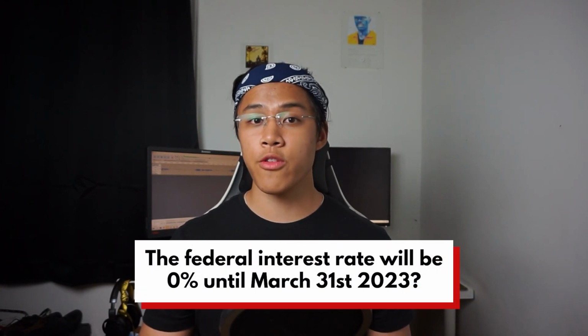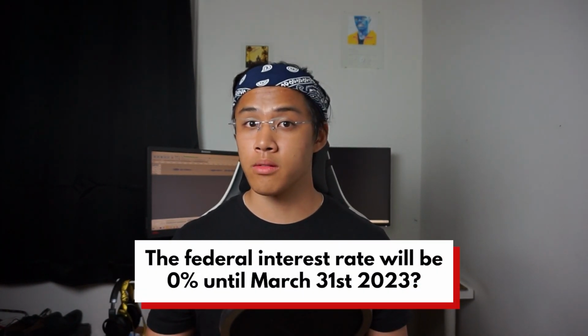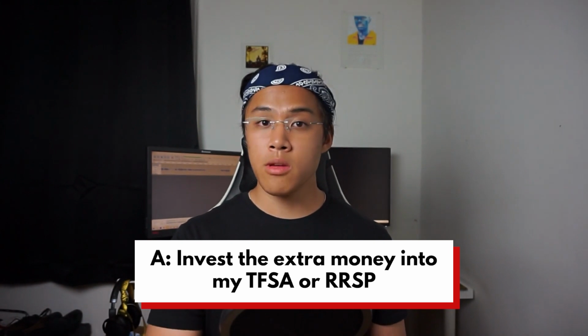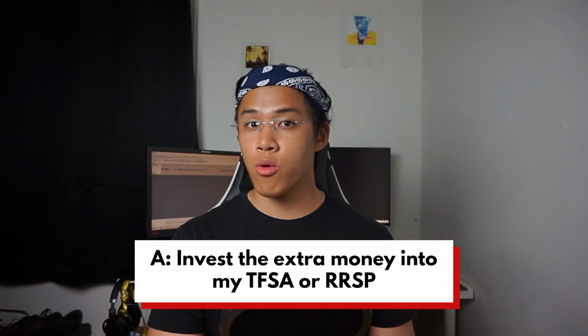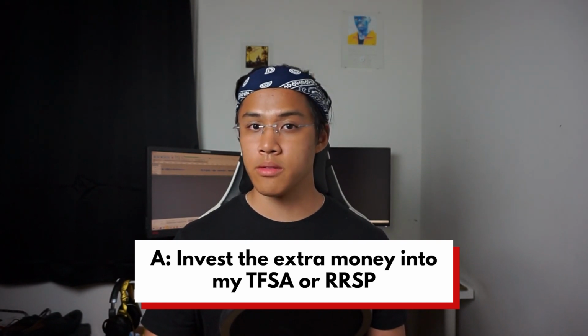Currently, the interest rate for the federal portion of the loan is 0%. And for most people, that's the bigger part. And from here, I can really think of two ways that you can look at it. Option A: this is a great opportunity for me to pay the minimum, not pay any interest on the federal portion of the loan, and use that money to invest into my TFSA or my RRSP. If and when the federal interest rate comes back, I can circle back and reevaluate my decision and make some changes if I need to.